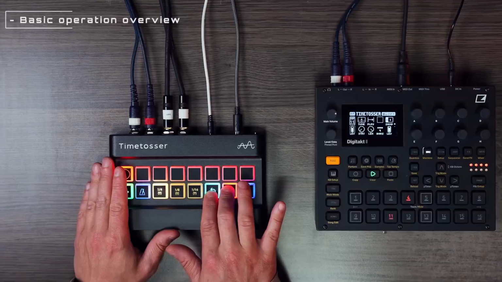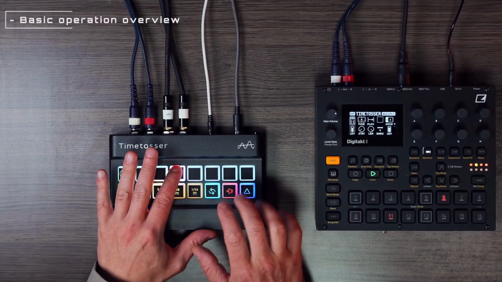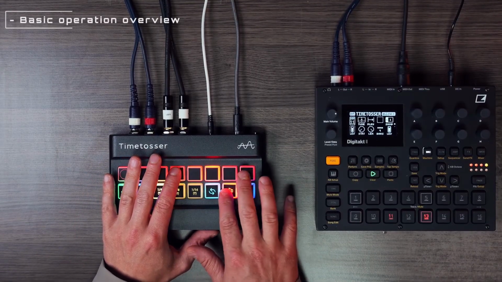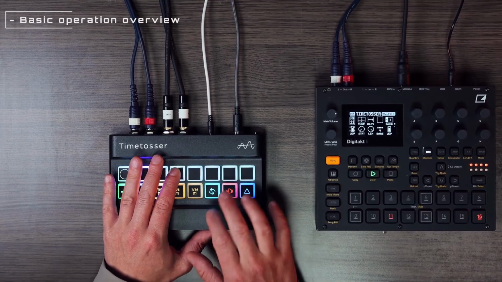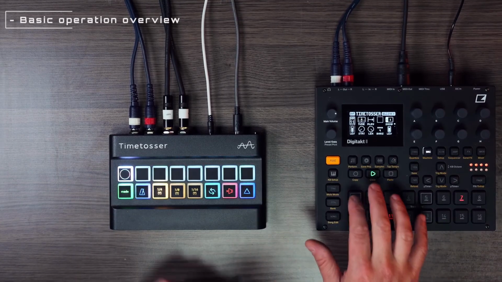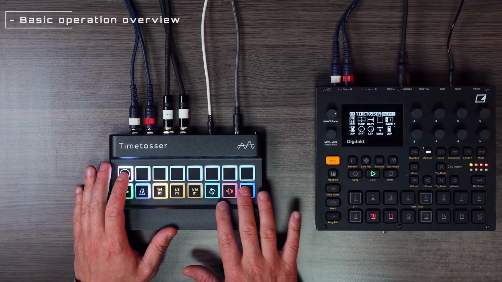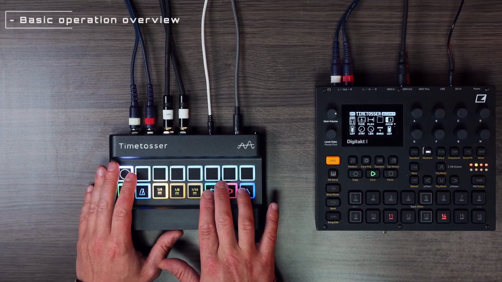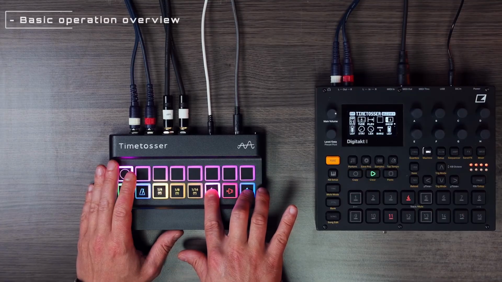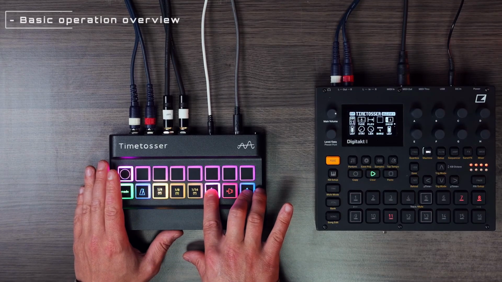We also have mute. Also quite fun to play around with. And we have an extra hidden effect by using shift. And that is tape stop, which I'll cover a little bit later as well.